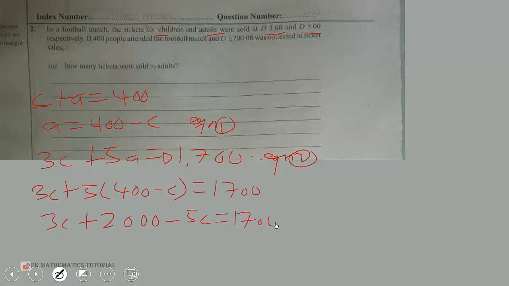So 3C minus 5C will equal negative 2C is equal to 1,700 minus 2,000.